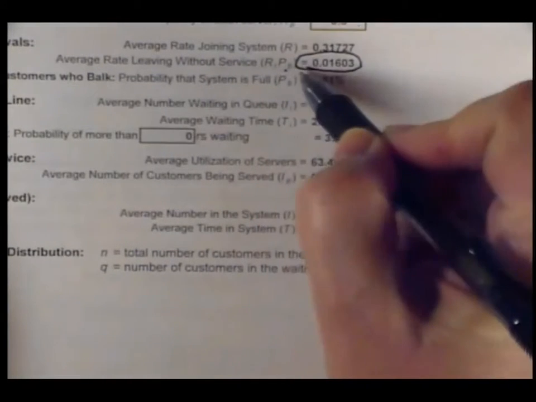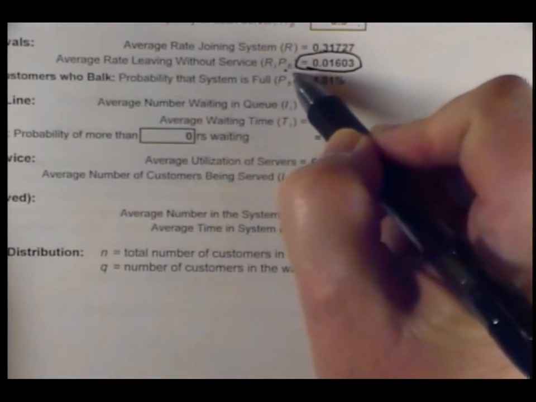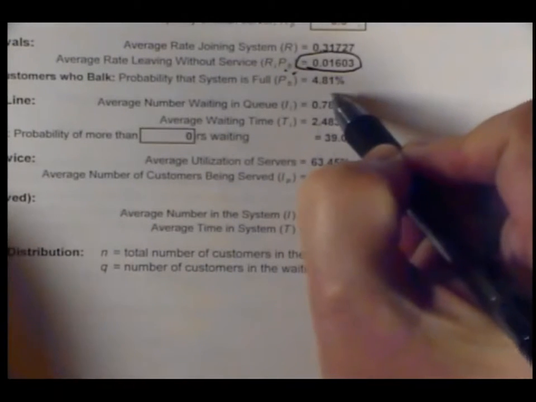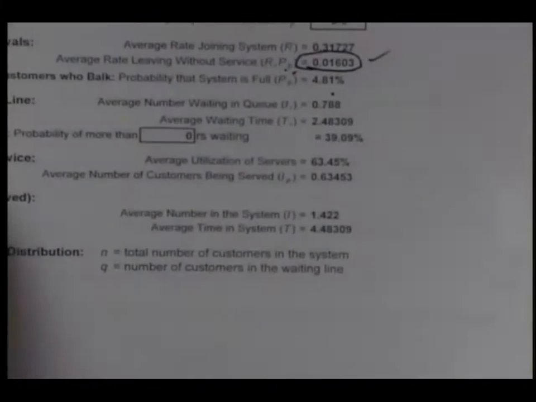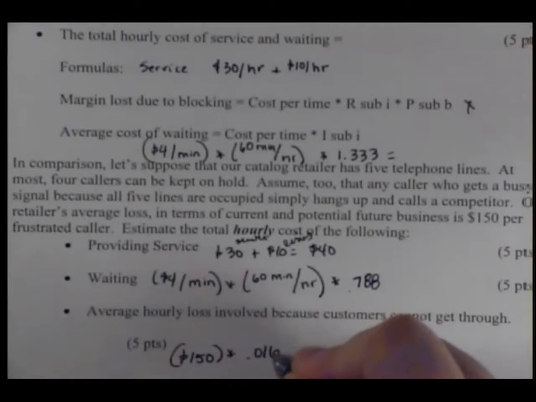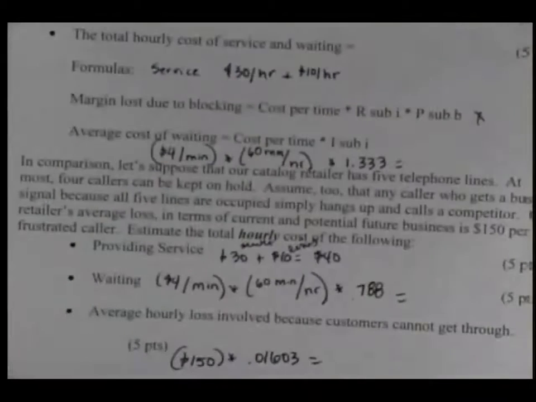I've got R sub I times the probability of being blocked. So you can either take those two pieces of information individually, or you can just take it right off of the spreadsheet, right? And so that's going to be times 0.01603, right? And I'm going to finish the math on those and add those up to get the total cost.